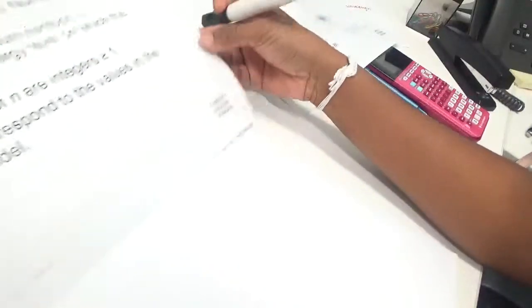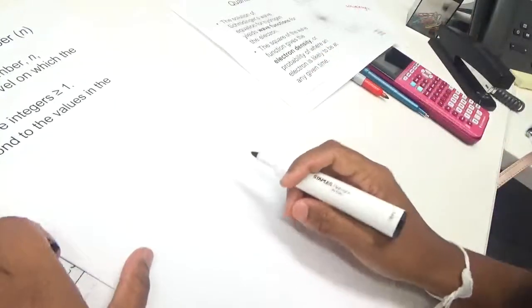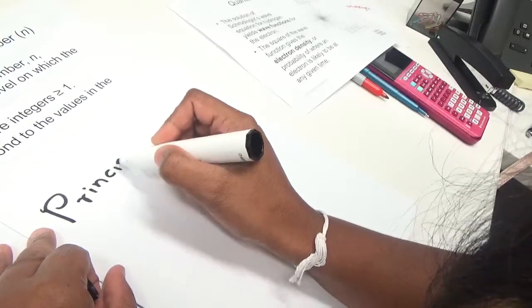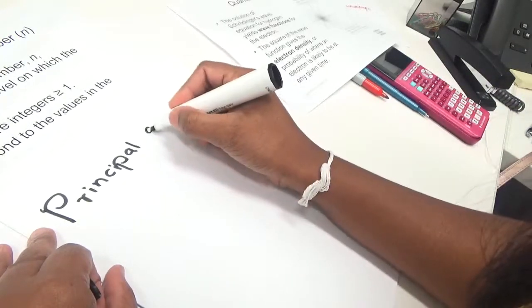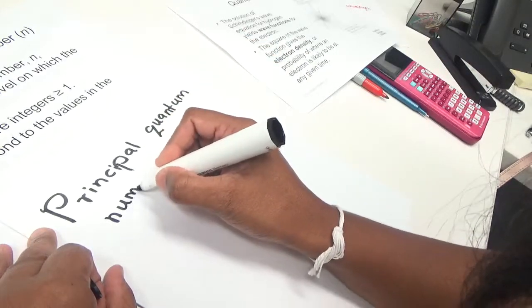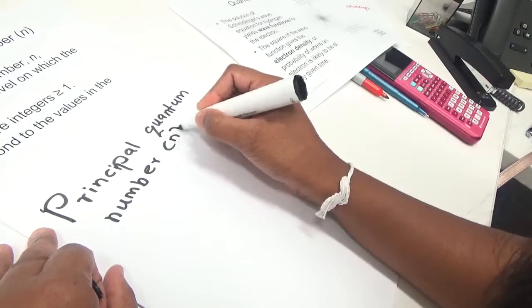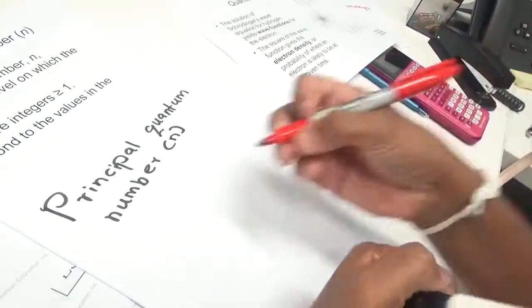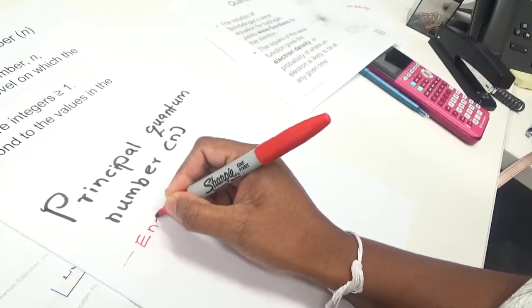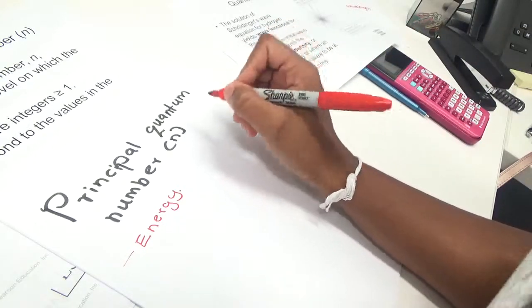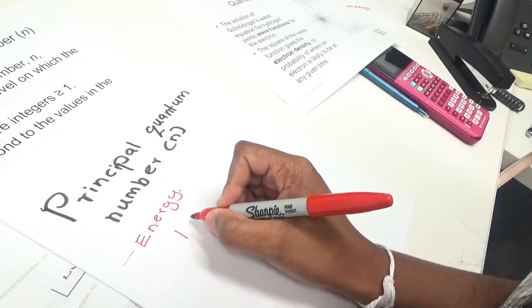Mainly, I told you there are 4 quantum numbers. The very first quantum number we are learning is the principal quantum number. The principal quantum number is denoted by the lowercase letter n. It describes the energy of an orbital. The principal quantum number always takes values of 1 or above.